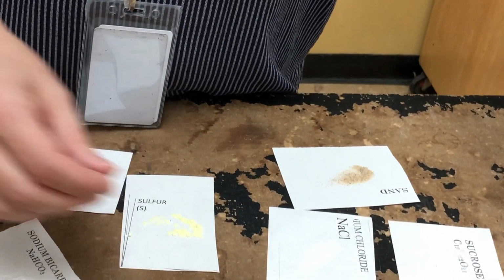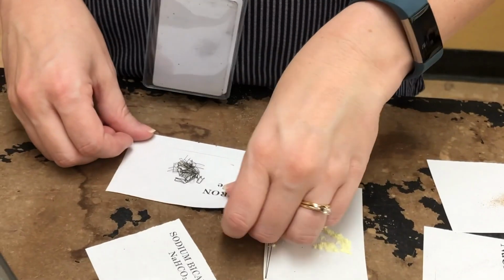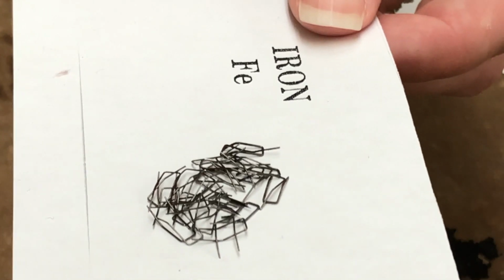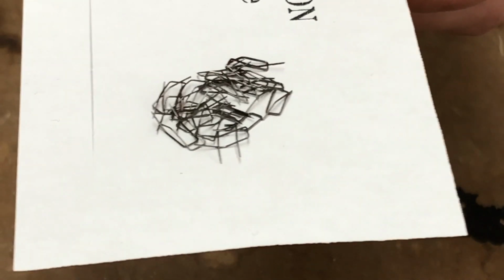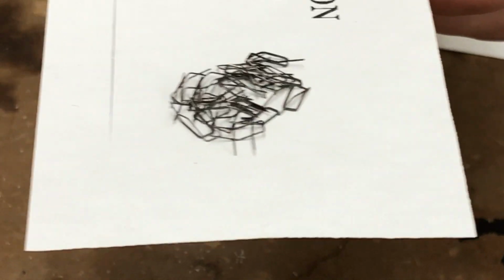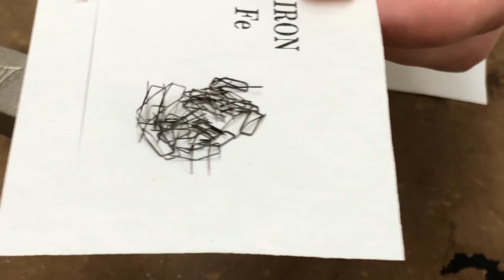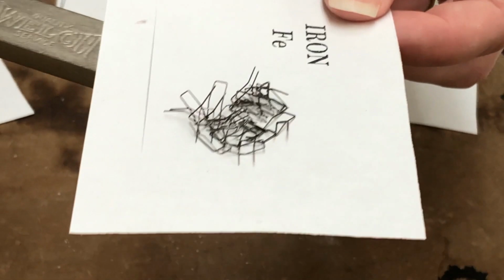Our last substance we're going to take a look at is iron. So here's a sample of iron. Notice its color, its texture. Now we're going to test it with a magnet.